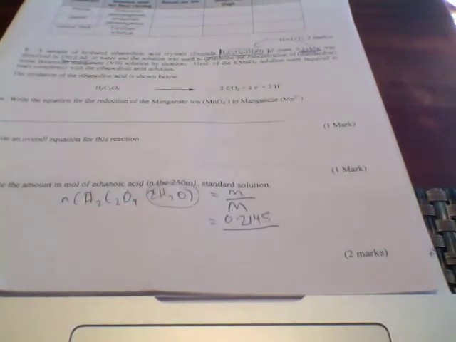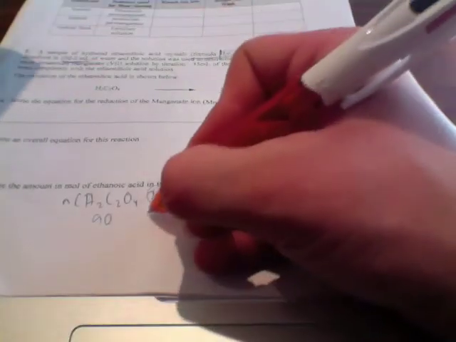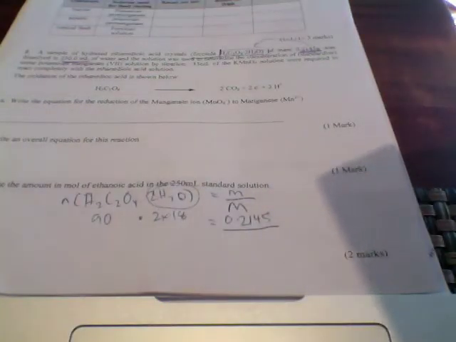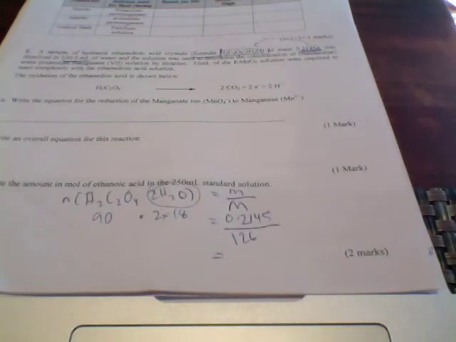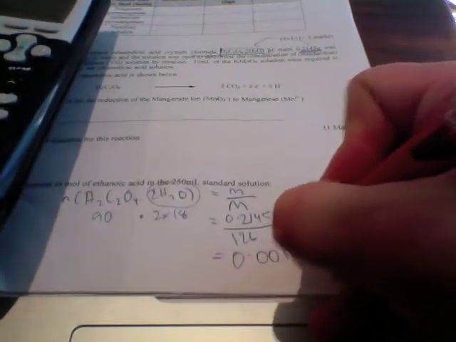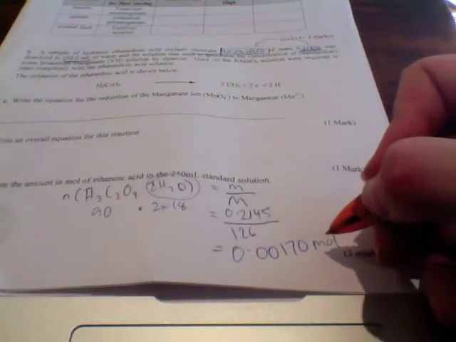Okay, so we've got 12, so that's 90, this is 90, and this is 2H2O. So it's 2 times 18, right? Would give us a molar mass of 126, equals 0.2145 divided by answer. This mole, right?